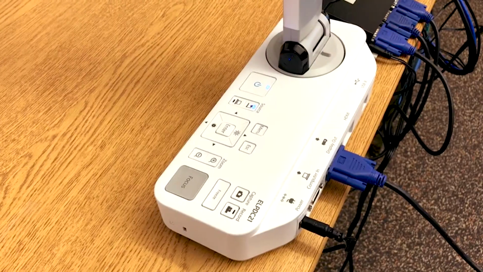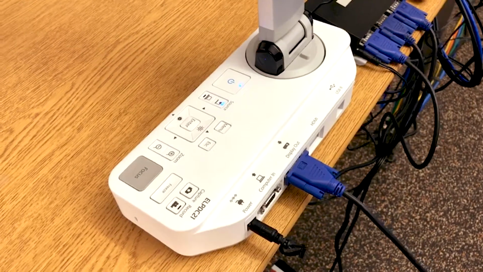It's a really easy setup. The camera uses an HDMI cable. It can go through my computer and then it goes right up to the projector, so it's really easy to set up. It's beautiful also because I don't have to have it hooked up to a network.